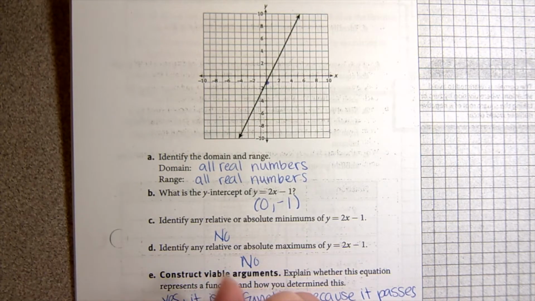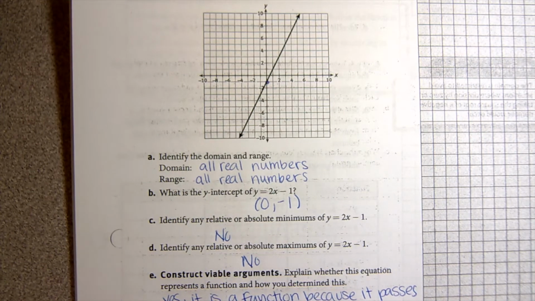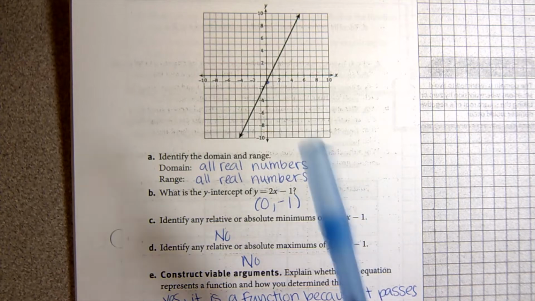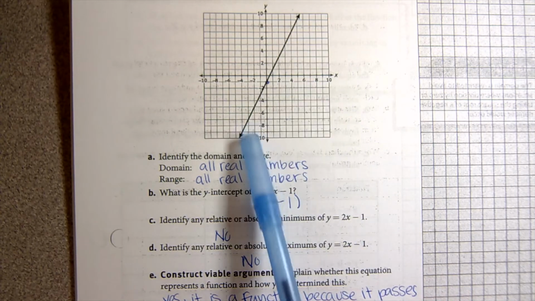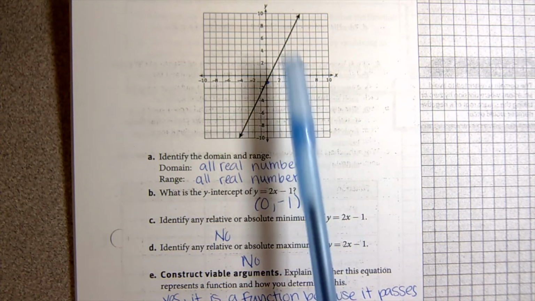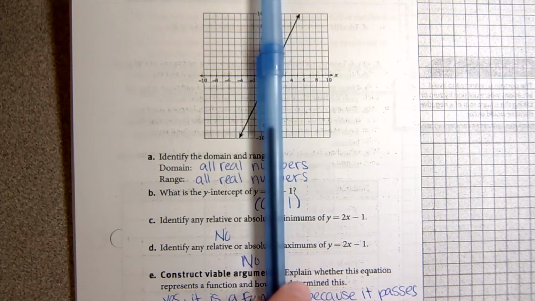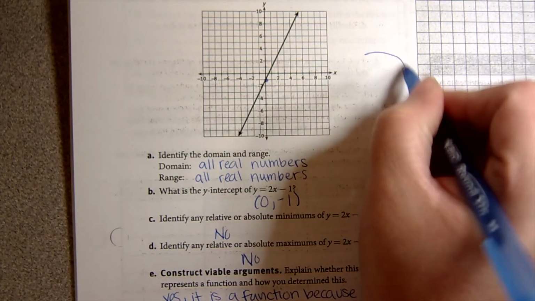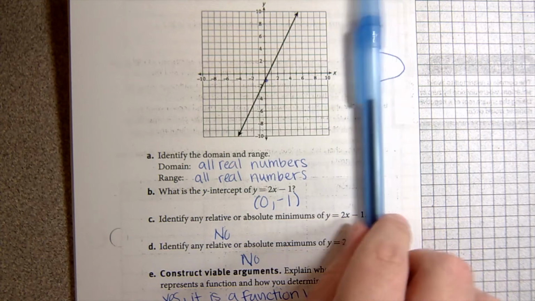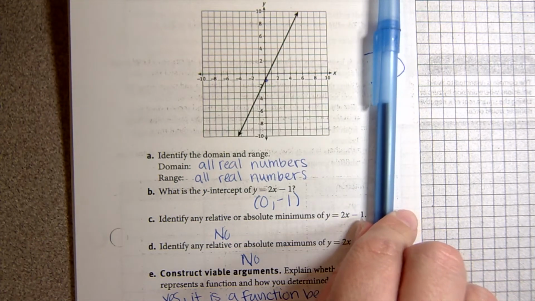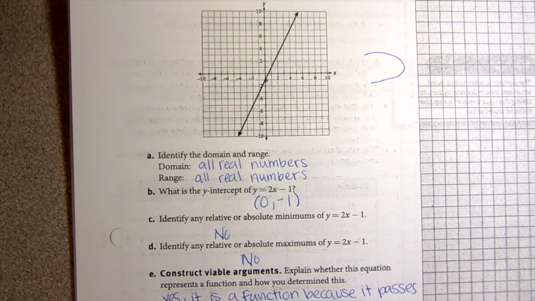I thought it was a function if the line is connected. That makes it continuous. So if I touch the y and x axis at the same time, then it's not a function? No, it has nothing to do with the axis. It has to do with the actual thing that's graphed. So if you had a graph that looked like this and you put your pencil through it, it would touch more than one place at a time. That would not be a function.